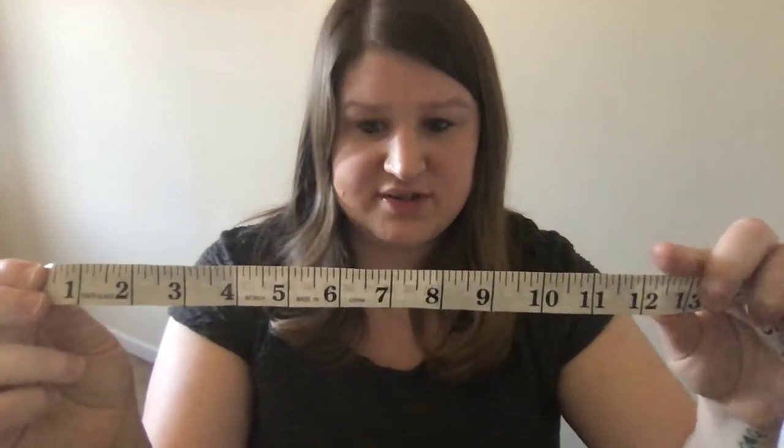And remember, you need 12 of these for it to be a foot. Okay, so this is a foot. This is 12 inches. Now, the other type of measurement is a yard. A yard is 3 feet.